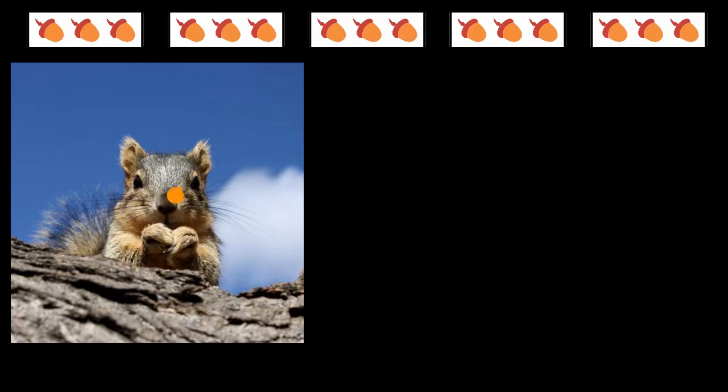So one way to think about it is every day he is able to collect a group of 3 acorns. So you could view this as maybe what he's able to collect in day 1. And then in day 2, he's able to collect a second group of 3 acorns. In day 3, he's able to collect another group of 3 acorns. And every day it's an equal number of acorns that he's collecting. On the 4th day, another 3. On the 5th day, another 3.